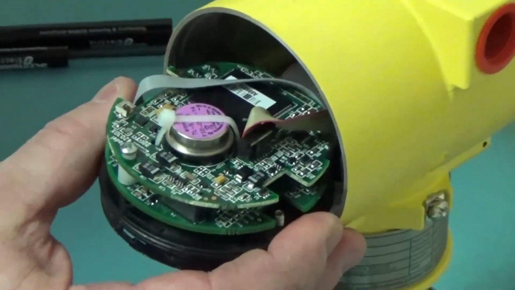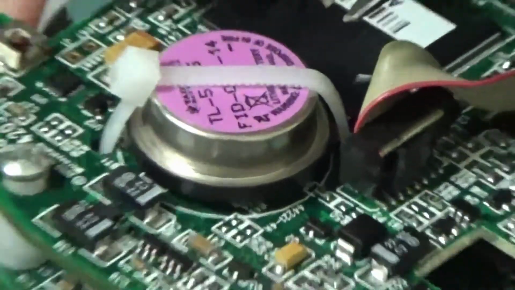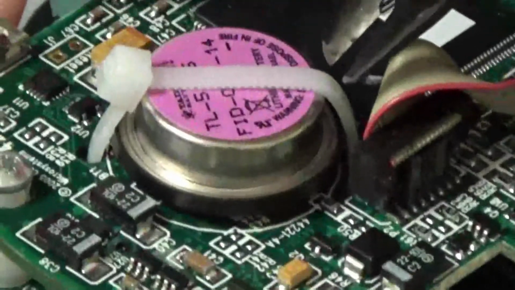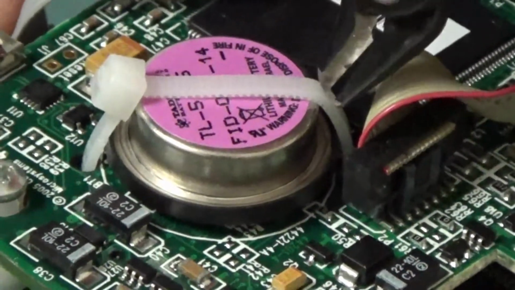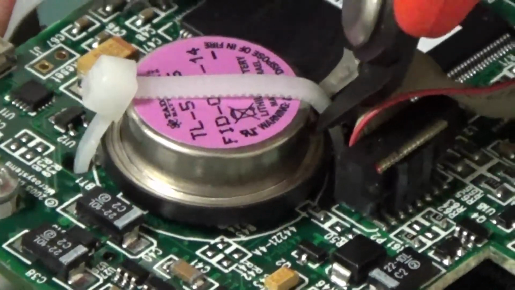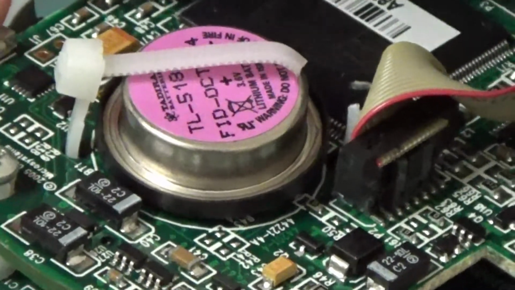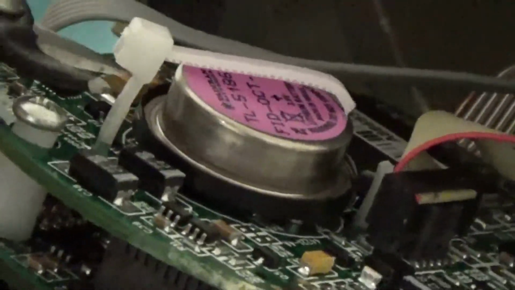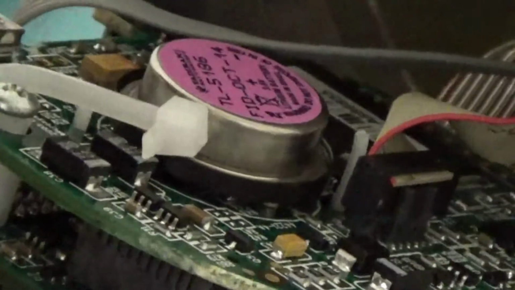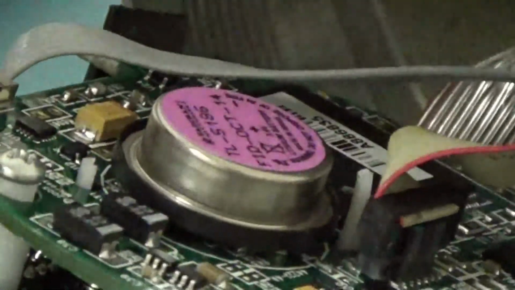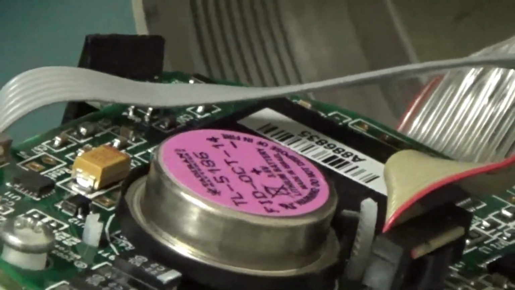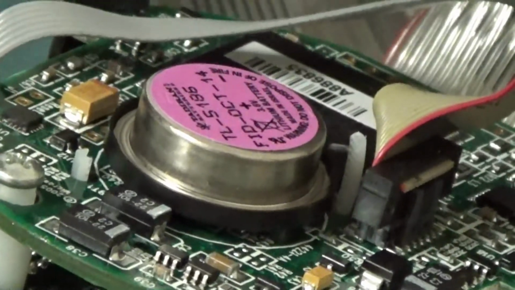There is, for shipping purposes, a tie wrap which holds the battery in place. This is the battery right here. So we can just clip that off, and I recommend clipping both sides, removing the tie wrap. Now we have access to the battery.